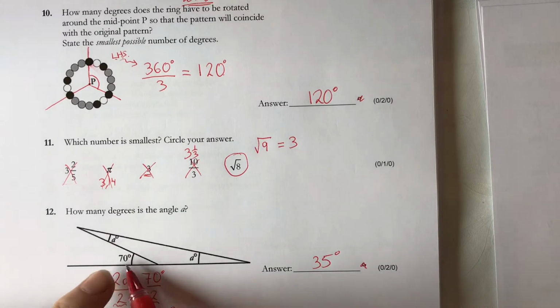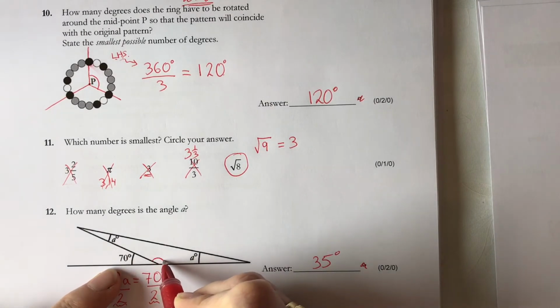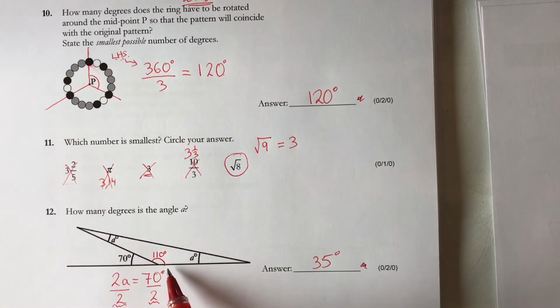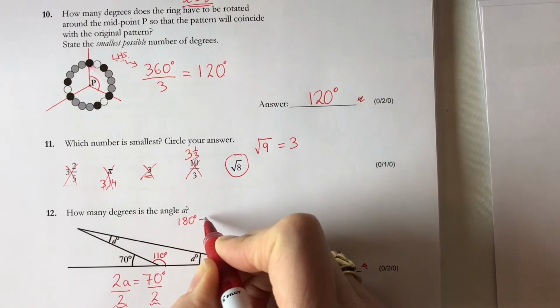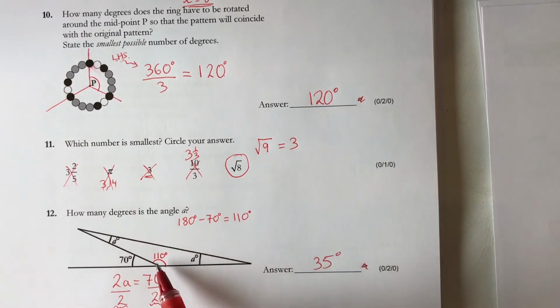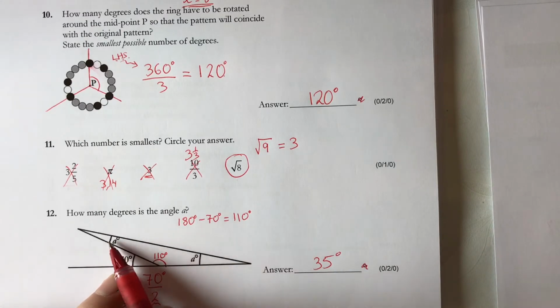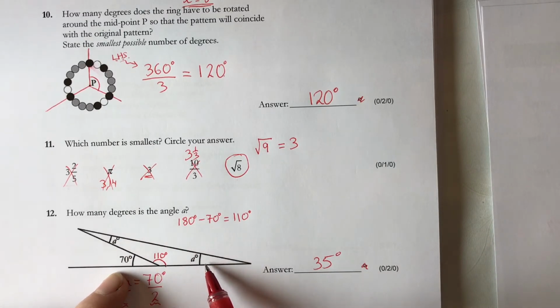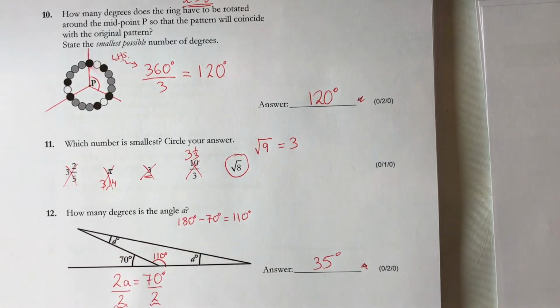Another way of doing it is, if this angle here is 70, we know that all angles in a straight line add up to be 180. So the angle here on the inside of the triangle must be 180 degrees minus 70 degrees, which is 110 degrees. When we have that this angle is 110, we know that these two angles must add up to be 70, because all the angles in a triangle have to add up to be 180.